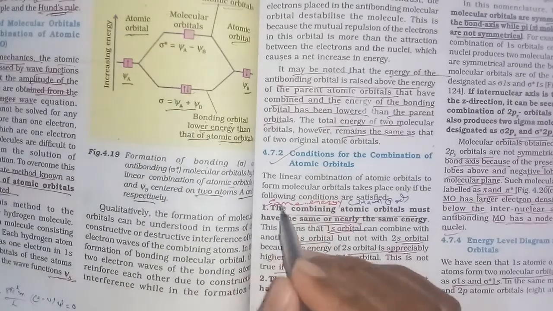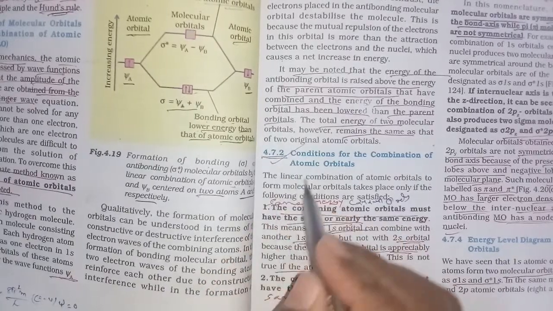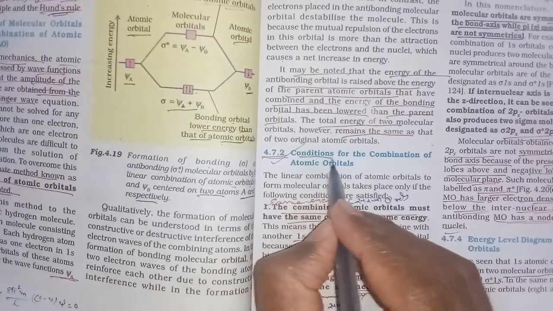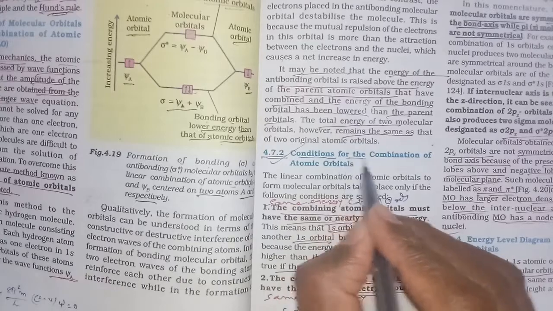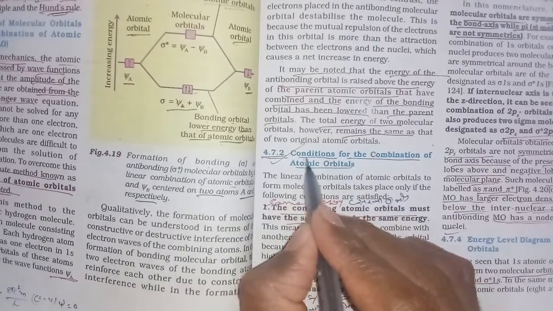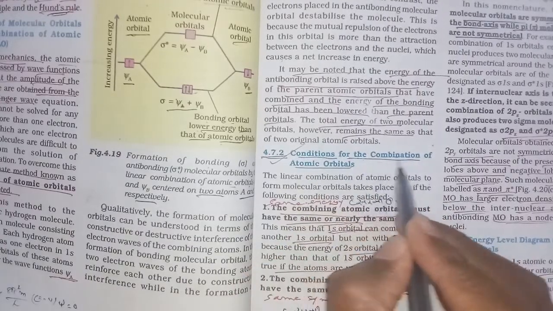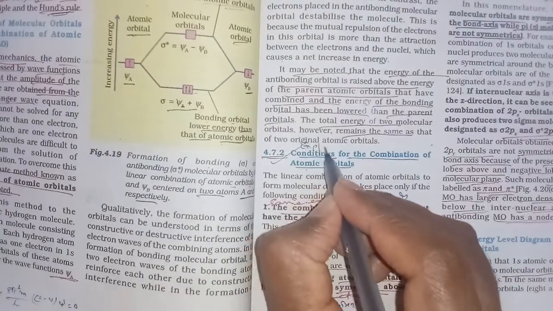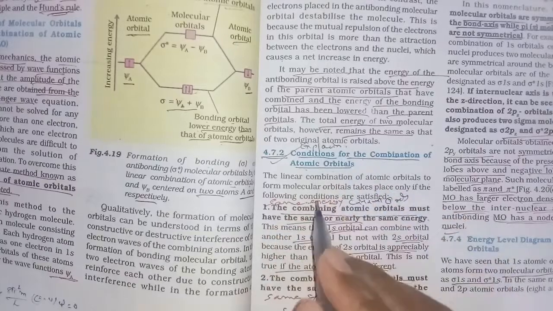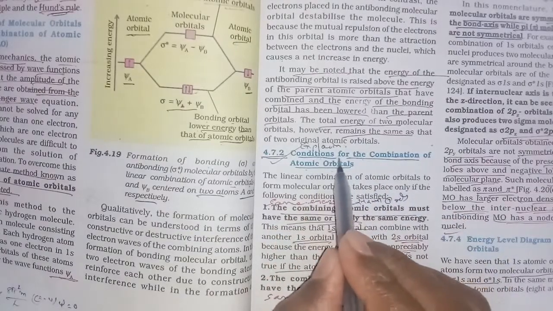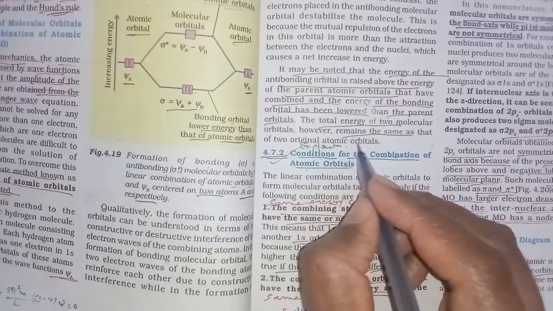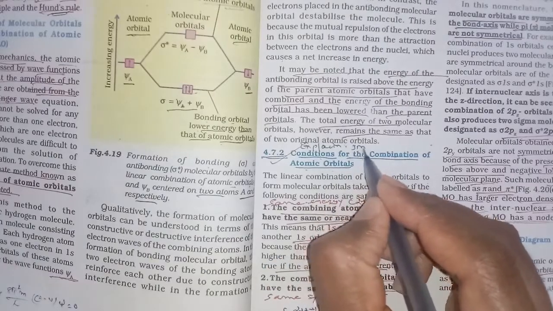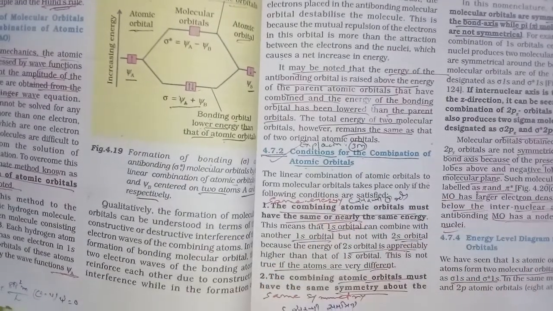And now, most important for the examination also, conditions for the combination of atomic orbitals. You will be asked in the examination also, explain the conditions for the combination of atomic orbitals, for 3 marks.